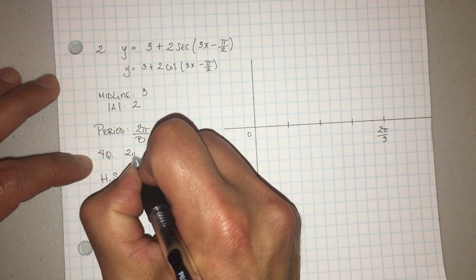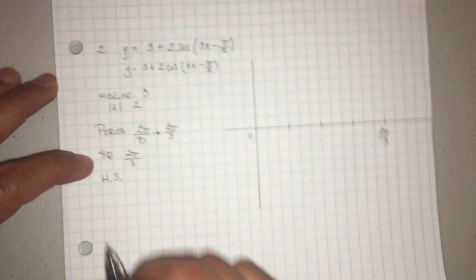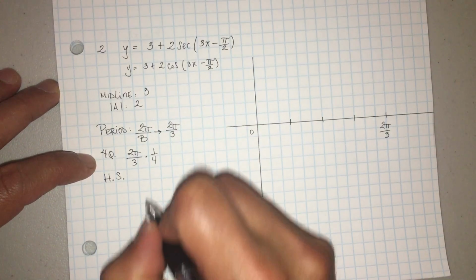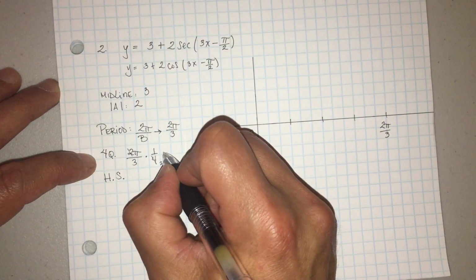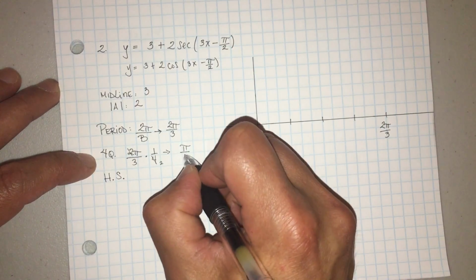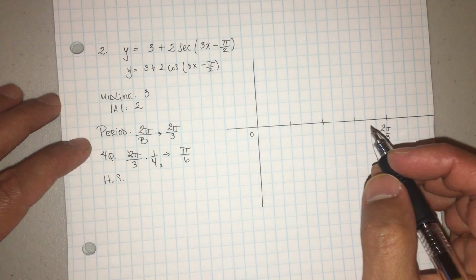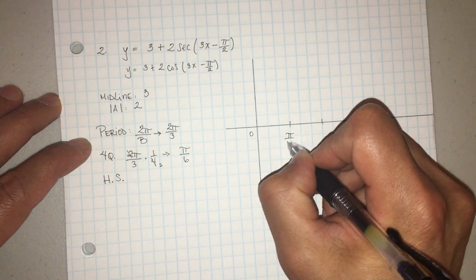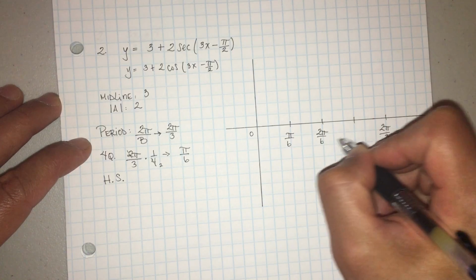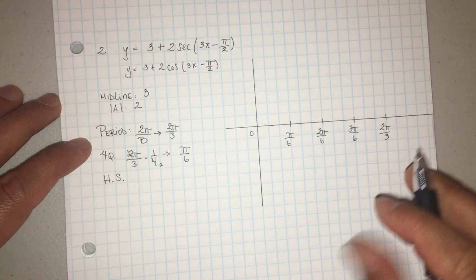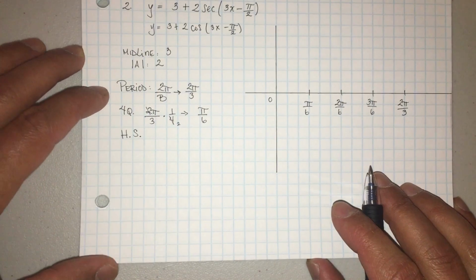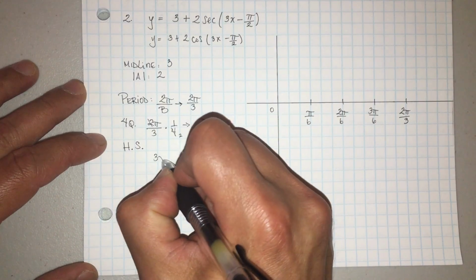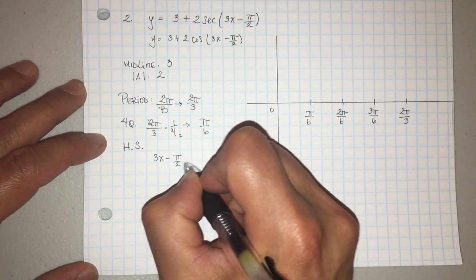So 2 pi over 3 divided by 4. Now remember, dividing by 4 is the same thing as multiplying by 1/4. Okay, so that simplifies, and you end up with pi over 6. I just divided the top and the bottom here by 2. So we have pi over 6, 2 pi over 6, 3 pi over 6, and 4 pi over 6, which is 2 pi over 3. Nice. Lastly, let's go ahead and do a horizontal shift. Take this guy inside, 3x minus pi over 2. Set that equal to 0.